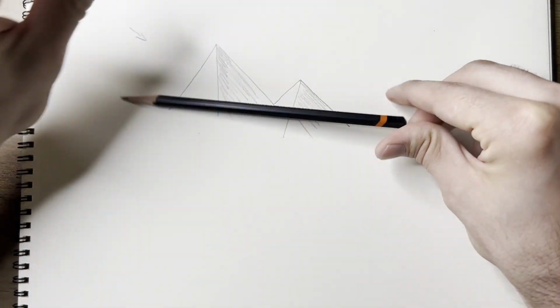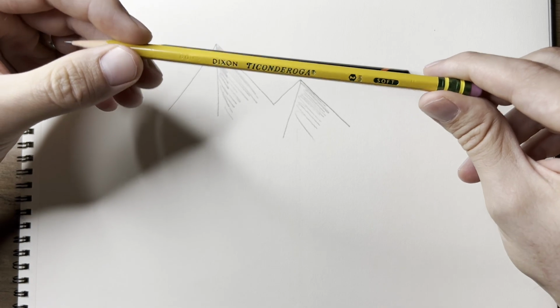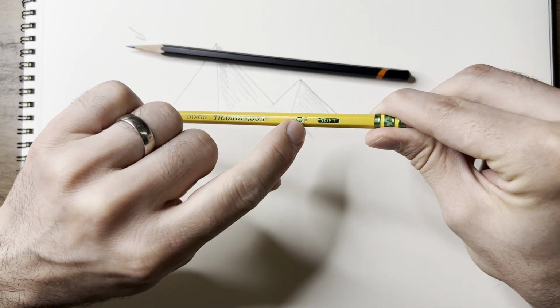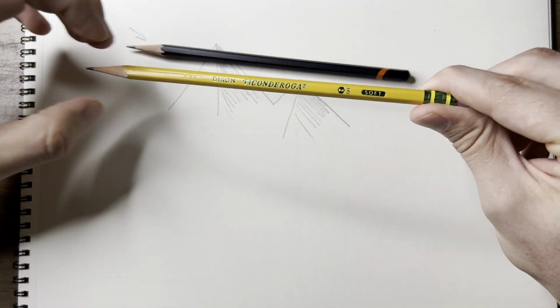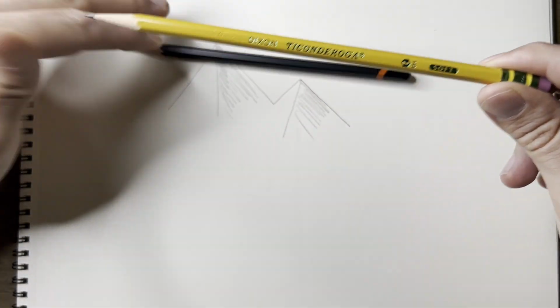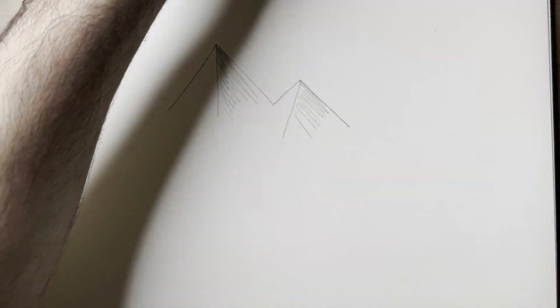Now you could easily do this drawing with just a regular number 2 pencil. This one is an HB2, so it has a little bit of B, which I believe stands for black, so it has a little bit of darkness in it. You could easily use this pencil. You don't need a specialized drawing pencil. So with that, I'm going to go ahead and proceed to our drawing.